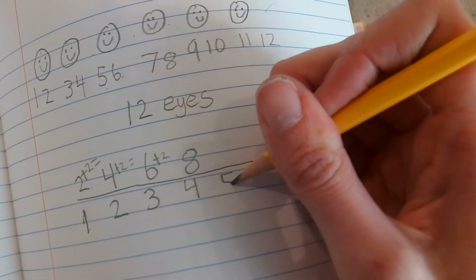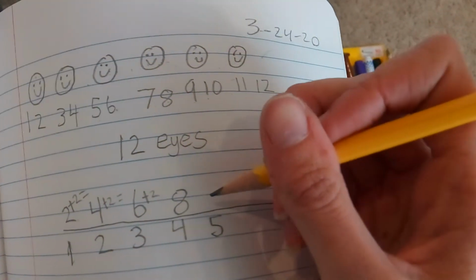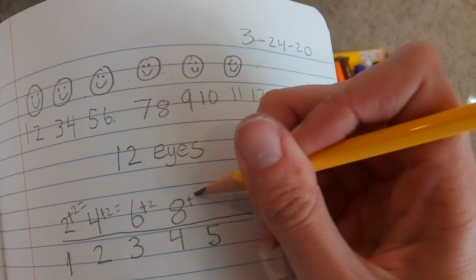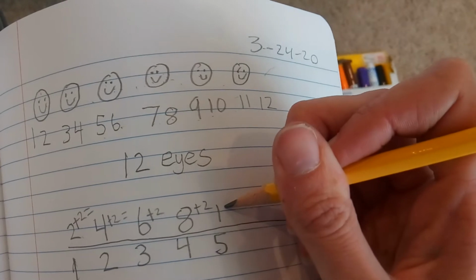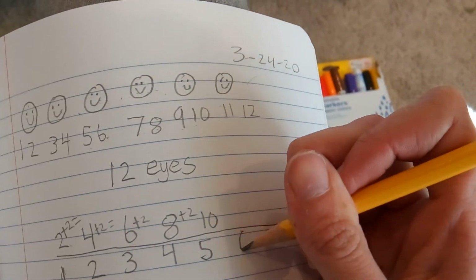5 people. Select the correct answer. How many eyes would 5 people have? Good job for you who said 10, because 8 plus 2, 8, 9, 10. And last but not least, 6 people.